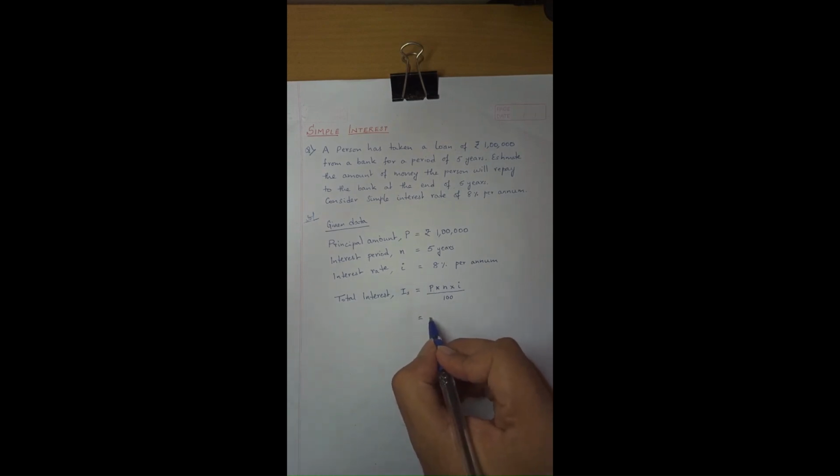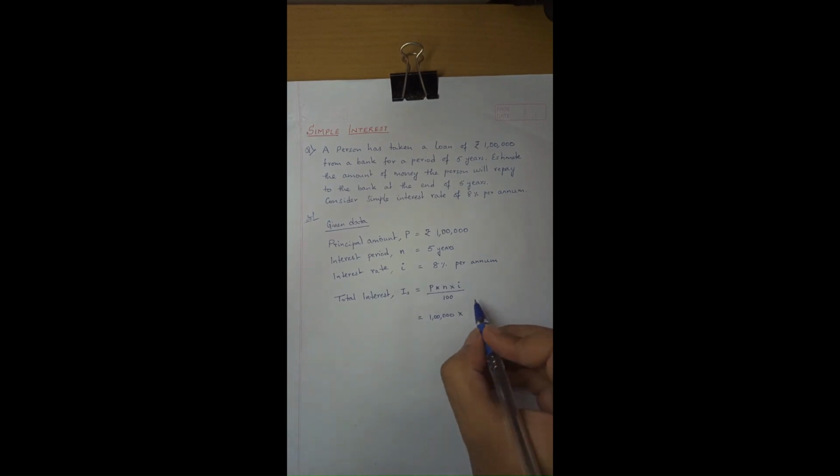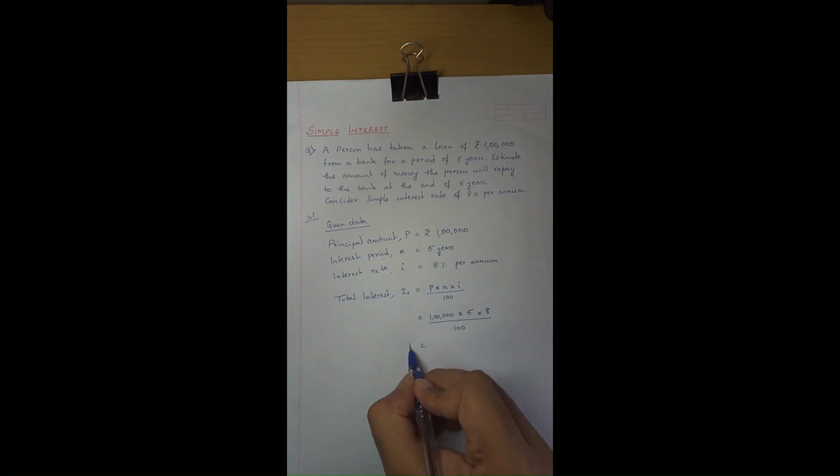So principal amount is 1 lakh multiplied by interest period is 5 years multiplied by the rate of interest is 8%, whole thing divided by 100. So if we solve this, you are going to get the total interest as rupees 40,000. So the total interest he is going to pay for 5 years is 40,000 rupees.